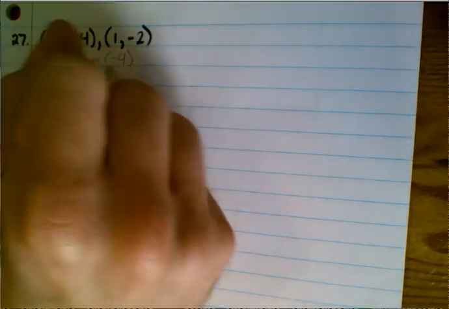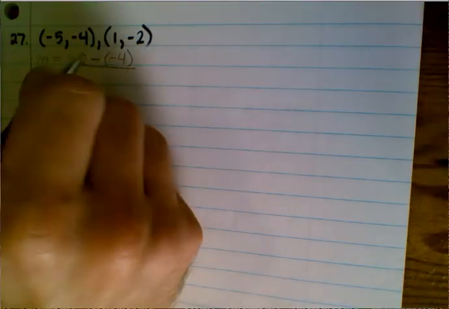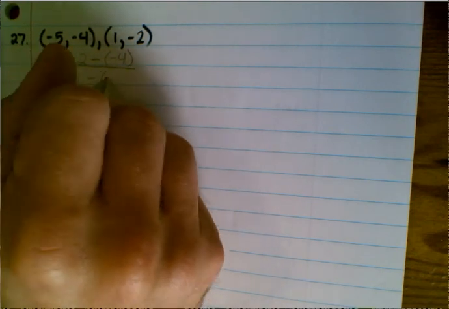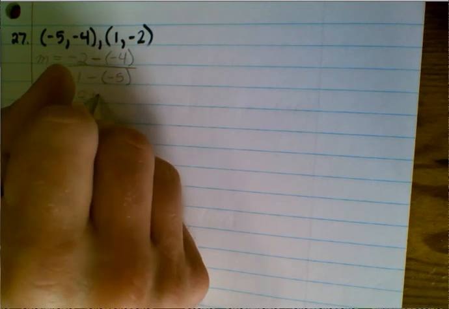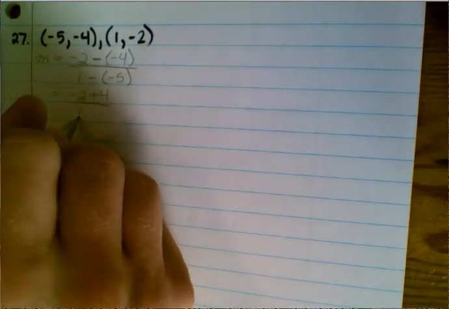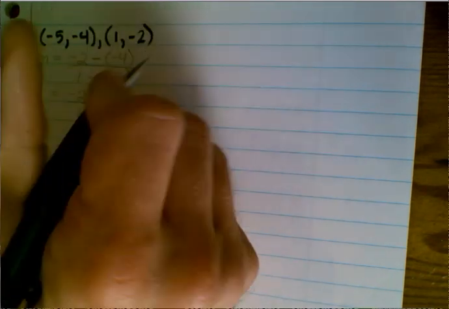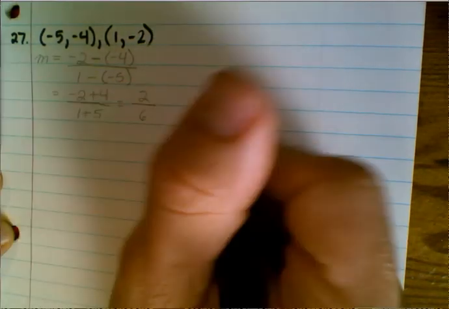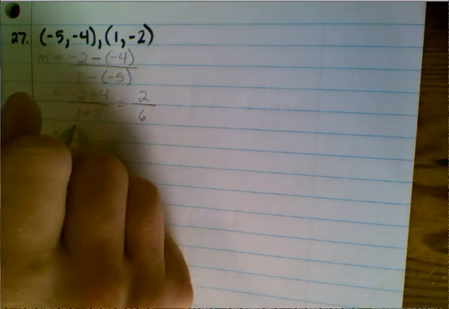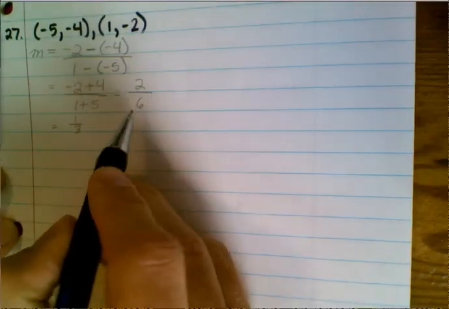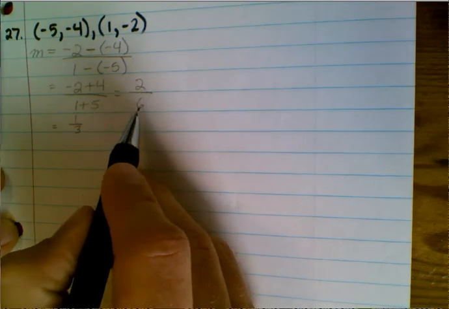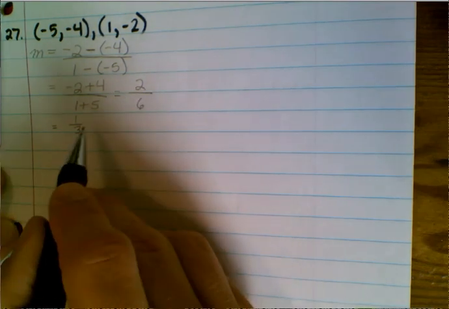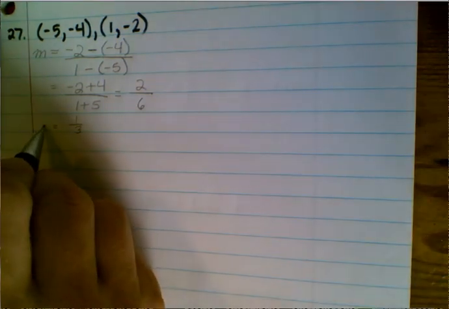Please use parentheses. 1 minus -5. -2 plus 4. 1 plus 5. +2. +6. Which gives us 1/3, because a 2 goes into 2 one time and 2 goes into 6 3 times. So that's why it reduces into 1/3.